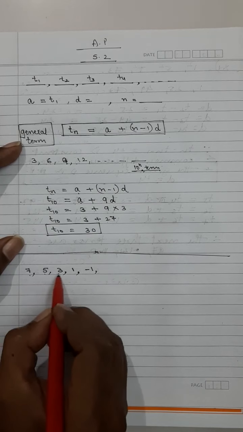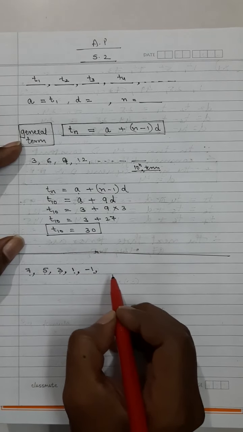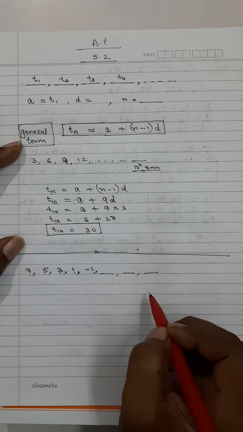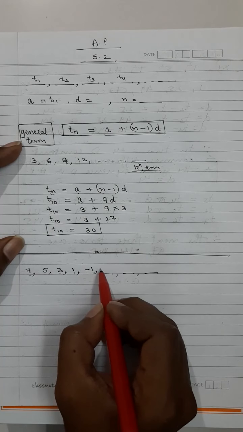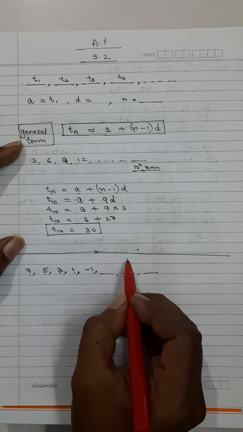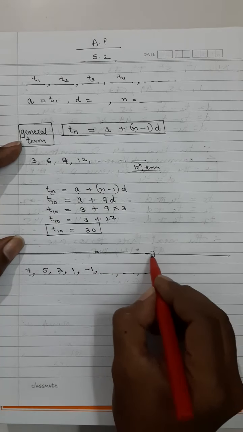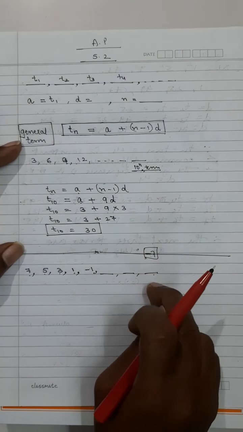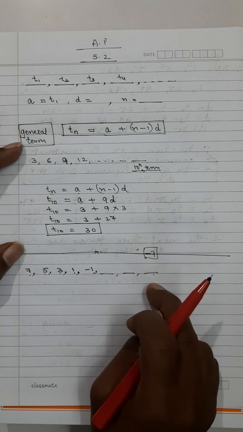So this is the 1st, 2nd, 3rd, 4th, 5th, 6th, 7th, 8th term. Continuing, minus 1 minus 2 gives minus 3, minus 5, minus 7, which would be the 8th term. Can I find this 8th term, which I know is going to be minus 7?